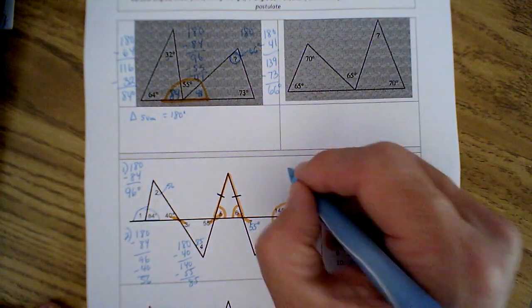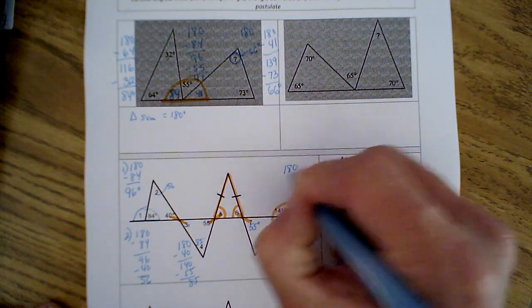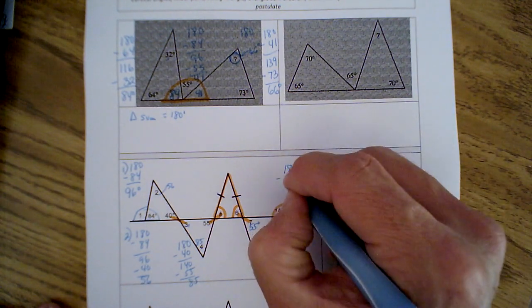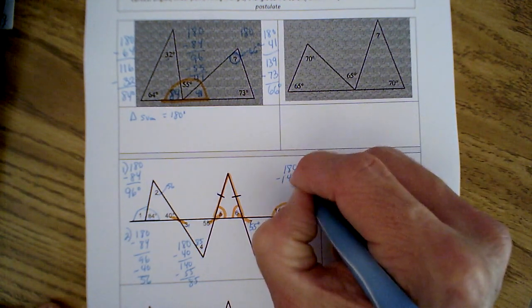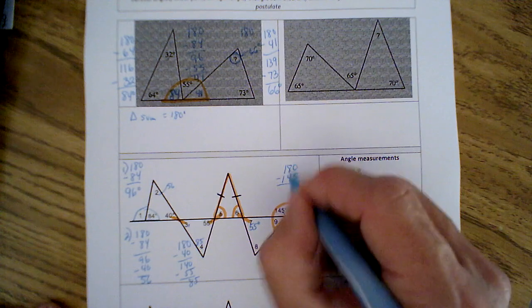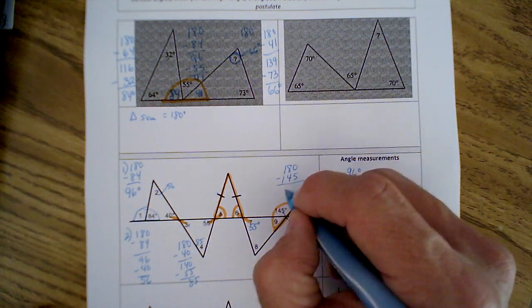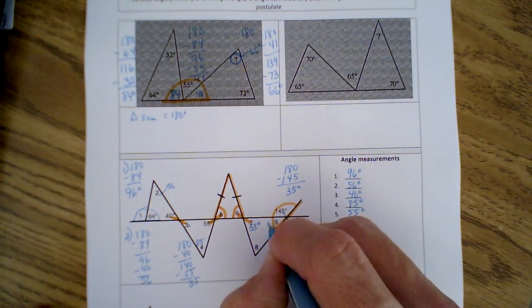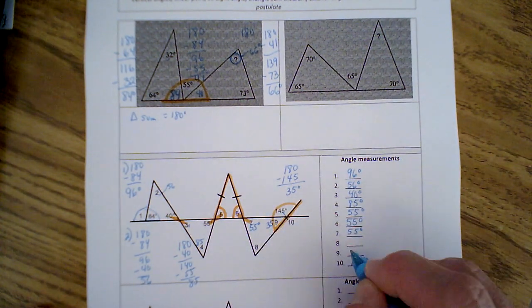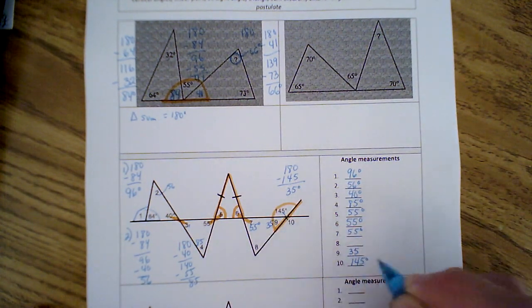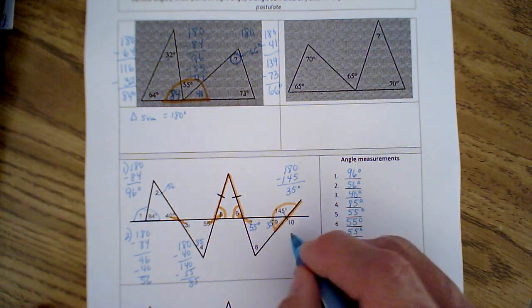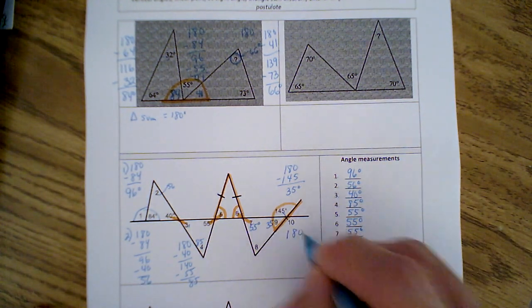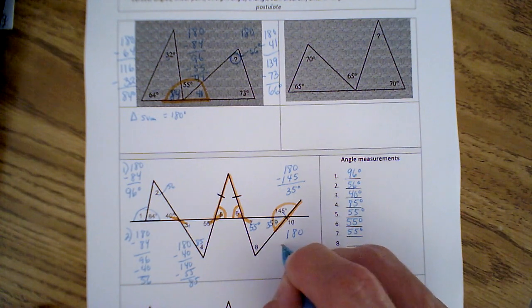So a straight line is 180 degrees. Do you see how everything revolves around that? And we subtract the 145, and that will give us 35 degrees for angle 9. Now angle 8 is going to be my 180 minus the 35 that we just found.